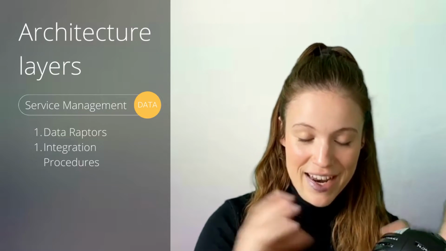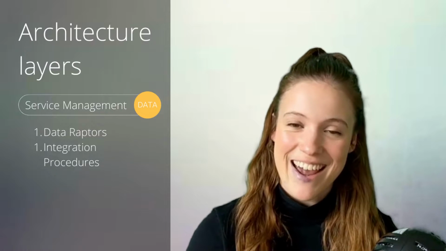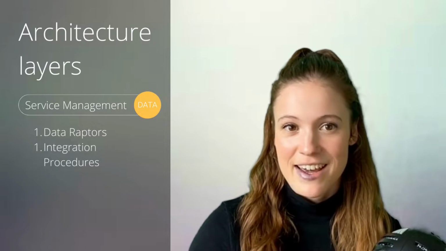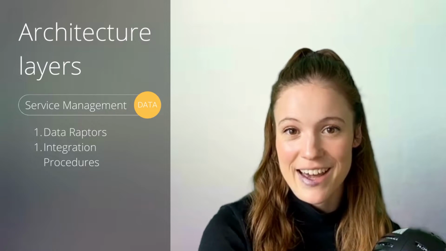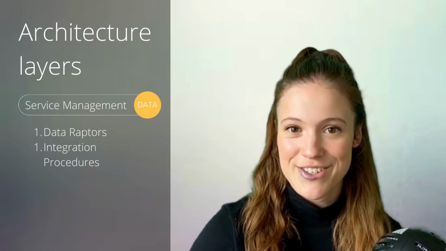So this layer is all about getting the data and then manipulating, cleaning, and kind of using that data in the way that you would want to, so that you can then pass it on to your front end layer, your cards and your Omniscripts, to actually display it to the end user.